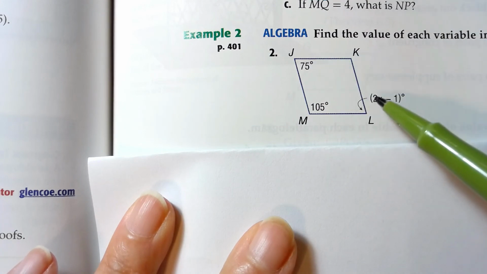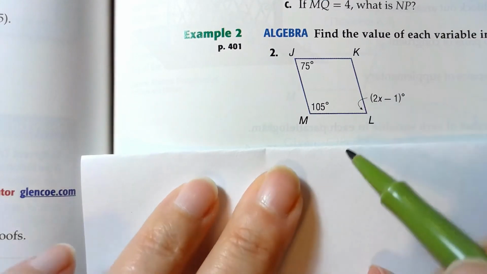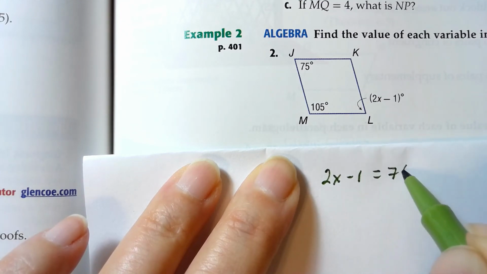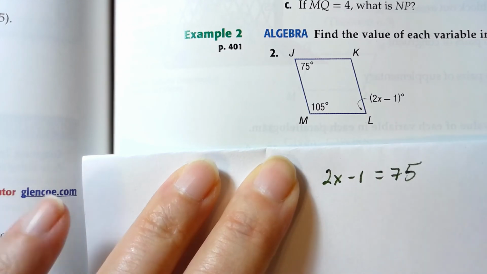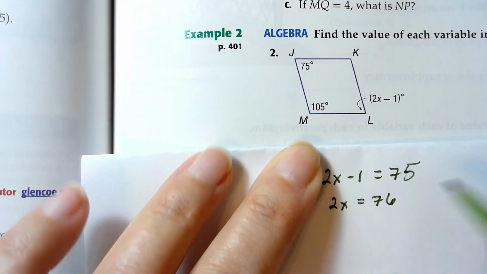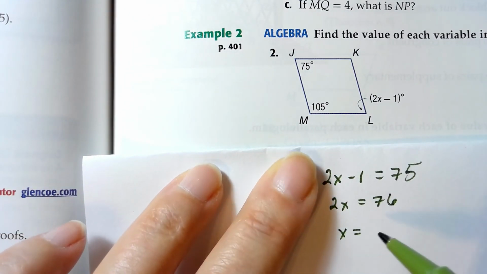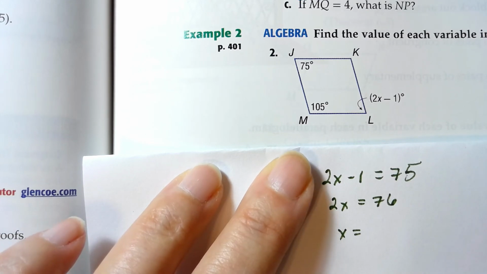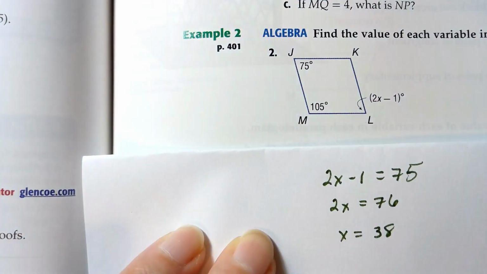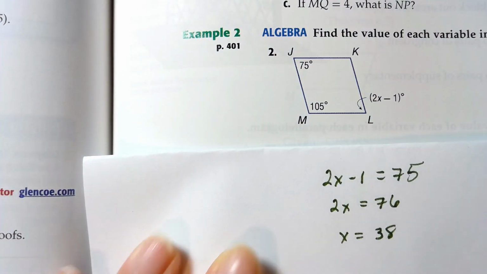Opposite angles have to be congruent, so to find x, I say 2x minus 1 is equal to 75. So 2x is equal to 76, and x is equal to 76 divided by 2, which is 38. It's really pretty simple.